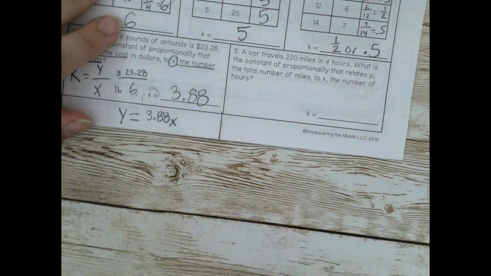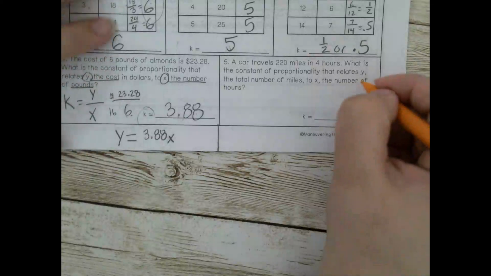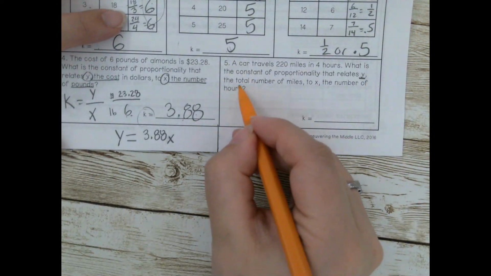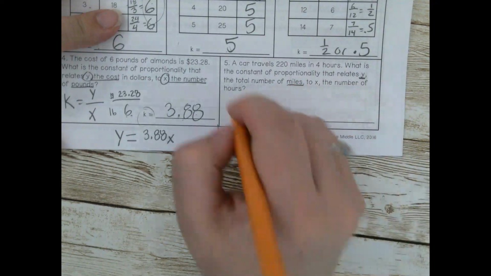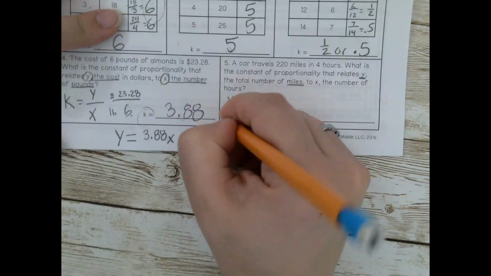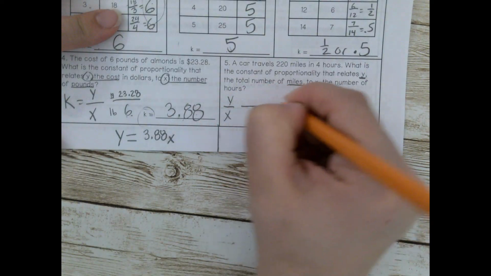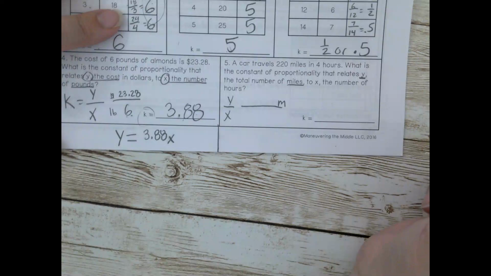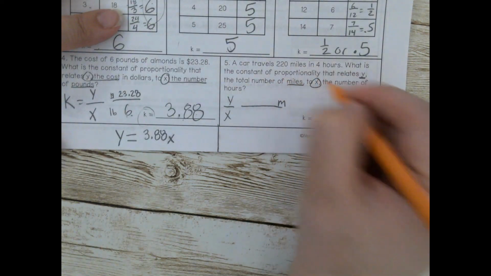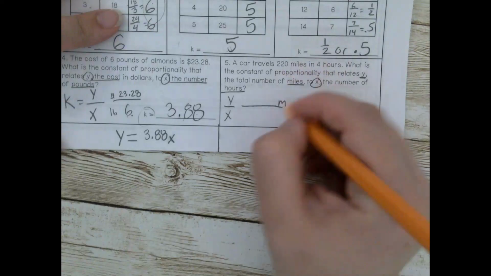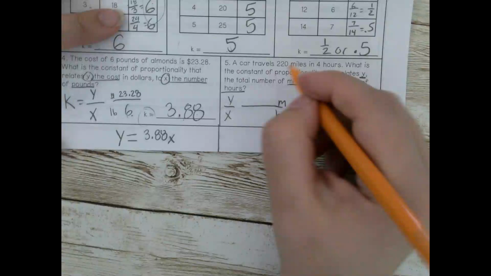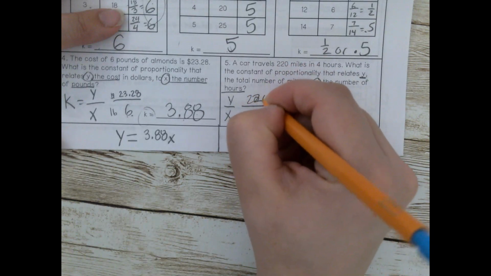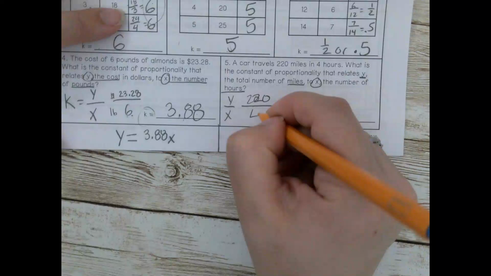All right, number 5, again, Y is the total number of miles. So, miles. X is the total number of hours. So, 220 miles and 4 hours.